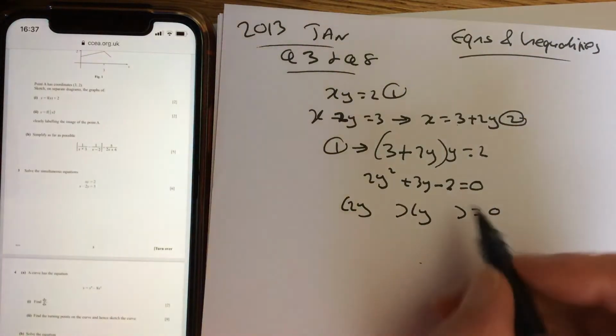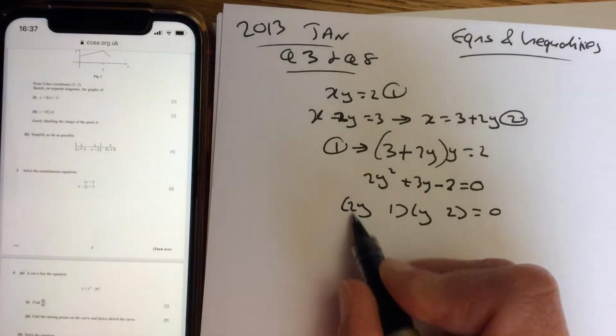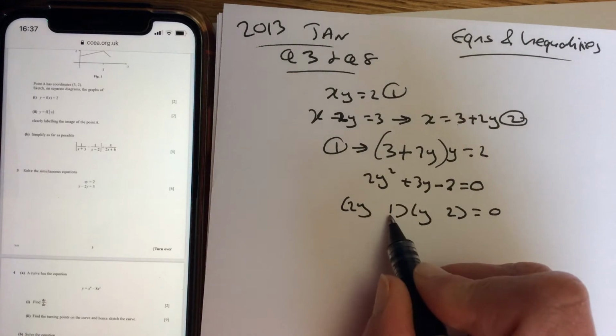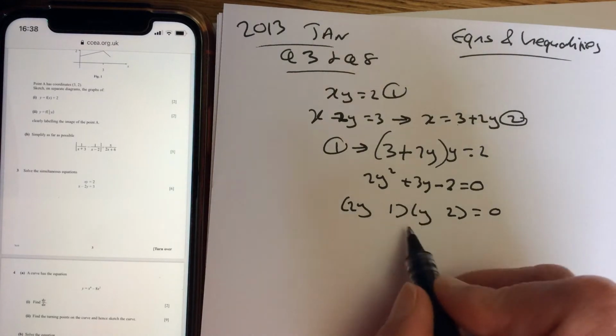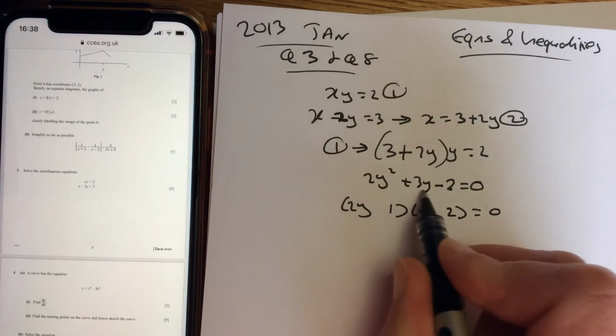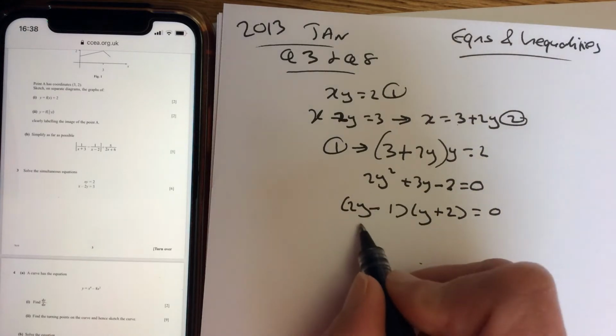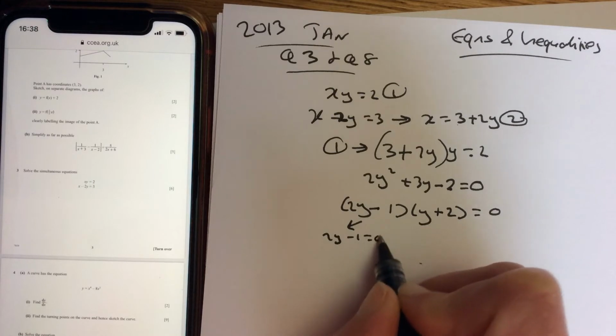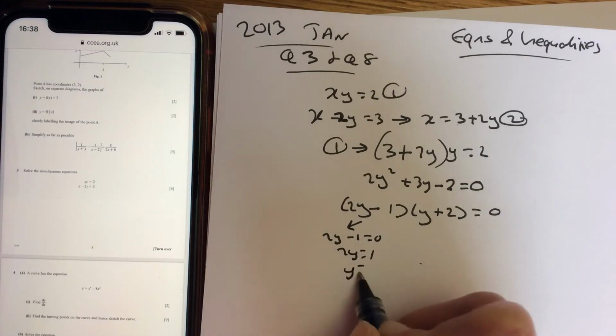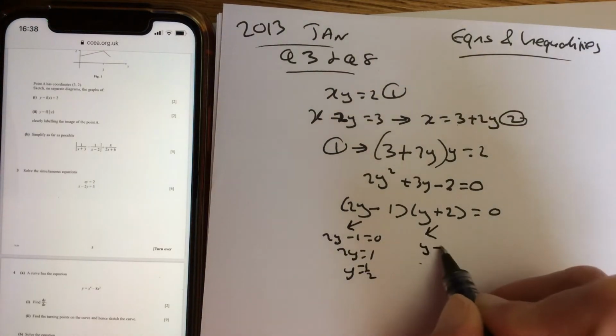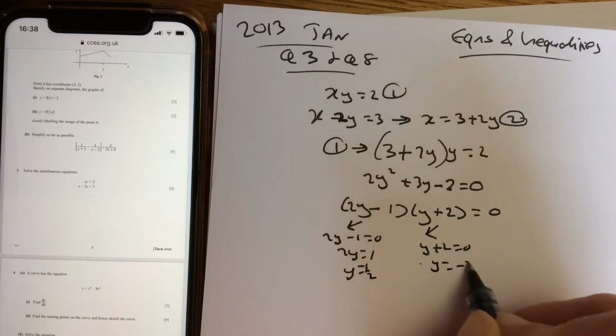So if I put in 2 here and 1 there, I get a 4 on the outside and a 3 on the inside. So 4 on the outside and a 1 on the inside. I want that to give me 3y. So positive 4, take away 1. Set each bracket equal to 0. So 2y equals 1, y equals a half, y plus 2 equals 0, y equals minus 2.